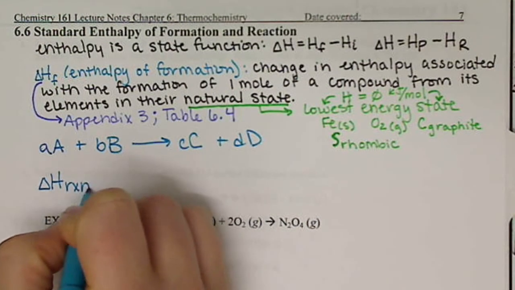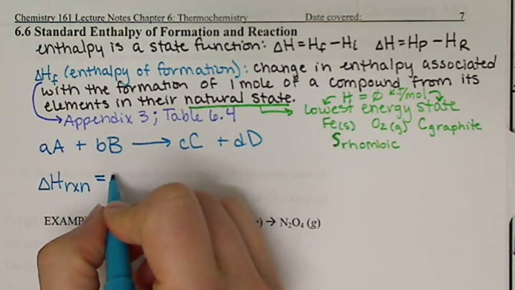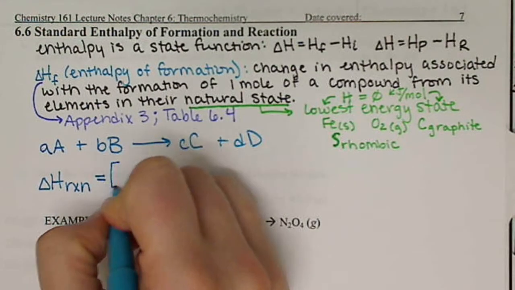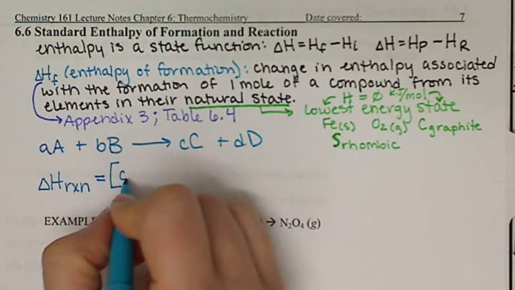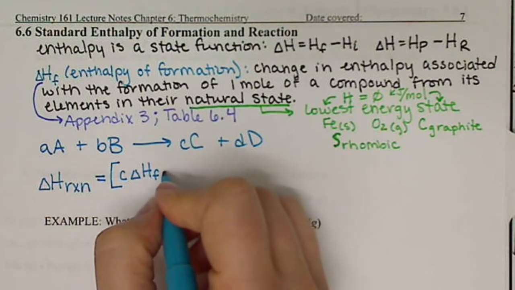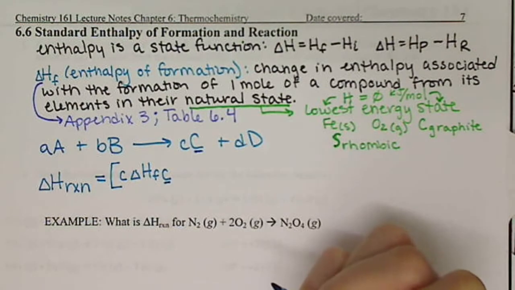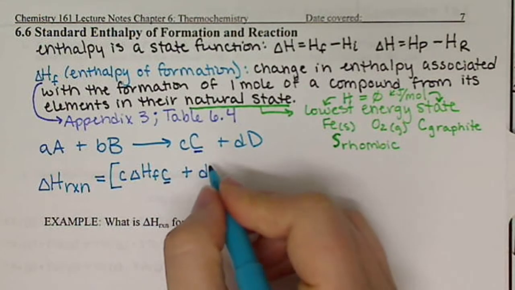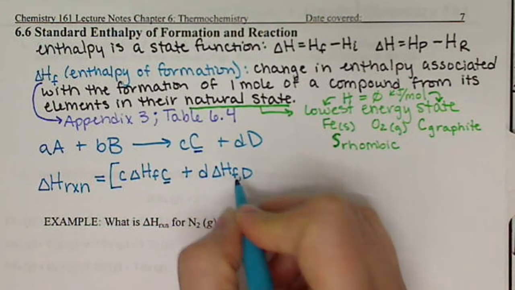Delta H of our reaction is going to equal the sum of our products minus the sum of our reactants. So we will have the coefficient, our lowercase c, times the delta H of formation of compound C. And so that's a capital C there, so we can kind of tell the difference. We're going to add that to the coefficient lowercase d times the delta H of formation of compound D.